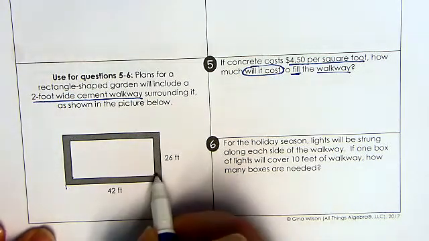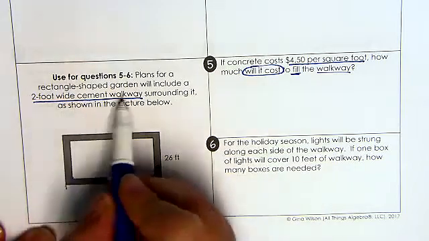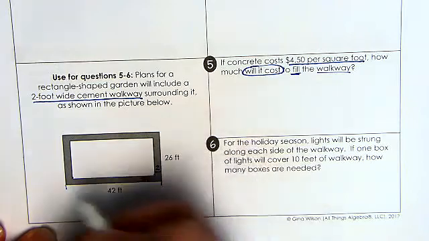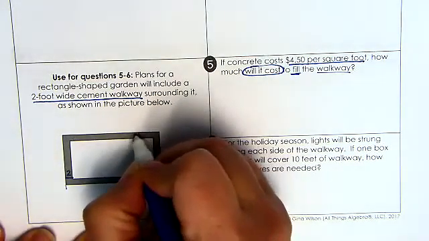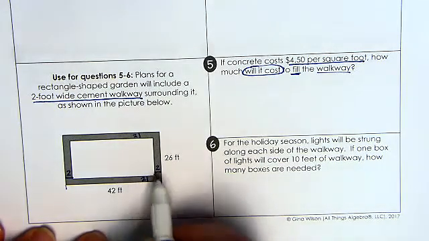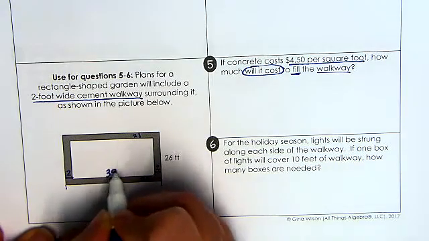Well, it says this is 2 feet here because it's a 2-foot wide cement walkway surrounding. So it's 2 feet there, 2 feet here, 2 feet here, and 2 feet here. So in a sense, I've got to take away 2 feet on each side, which means this inside right here is going to become 38.